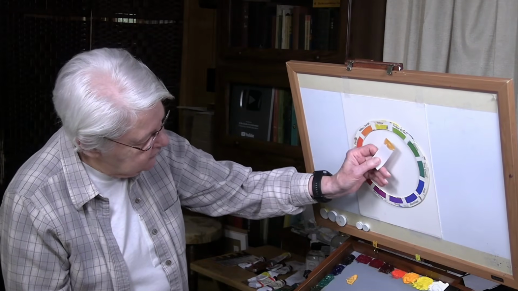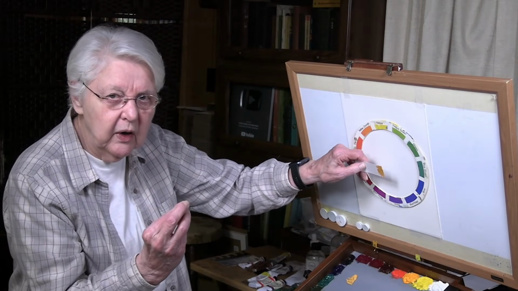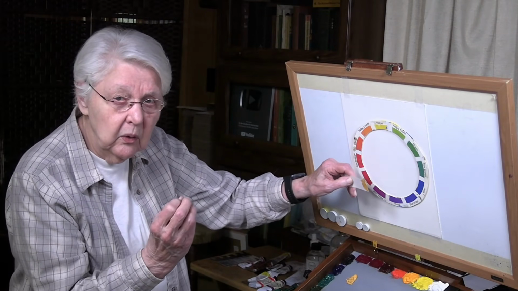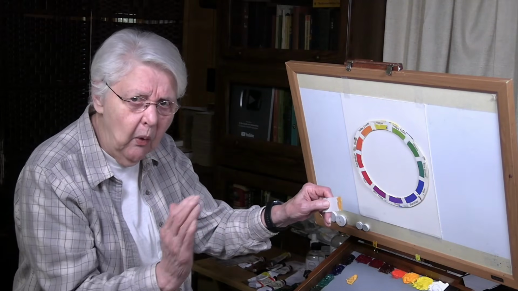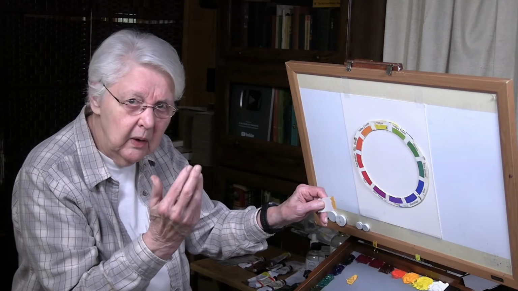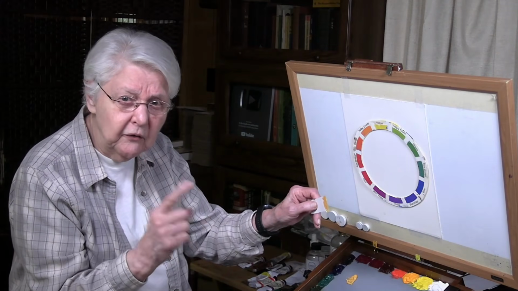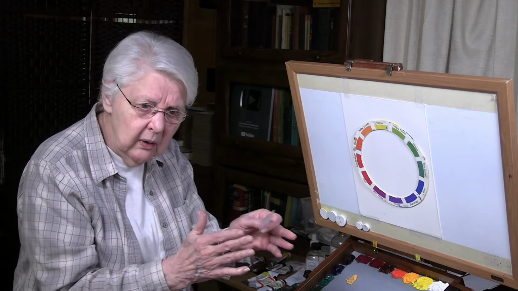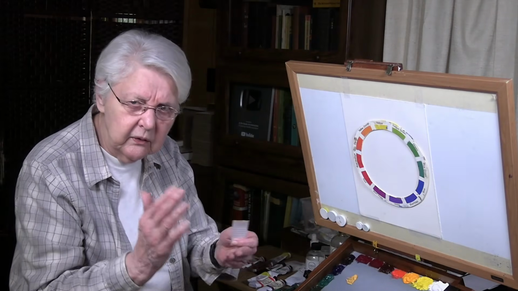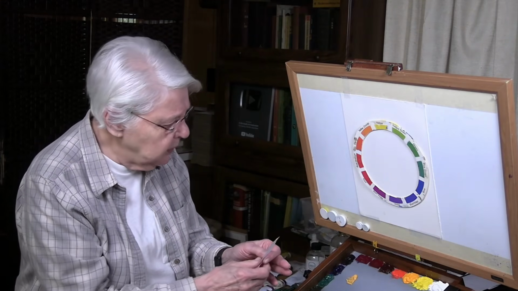I want to emphasize the word see, because it's seeing that you're trying to train yourself to do. Don't try to memorize formulas, it doesn't do you any good at all. Train your eyes to see it, because once you train your eyes to see it, you never forget it. You don't have to memorize formulas or have all those little charts. This is just a simple little approach.